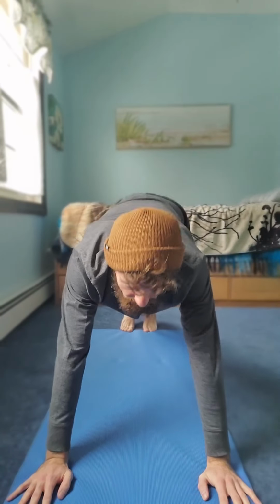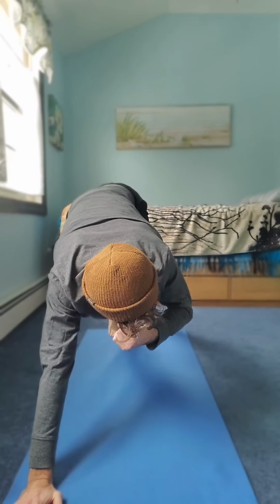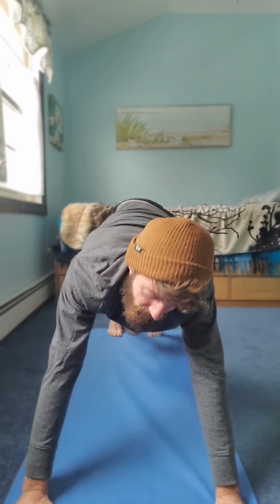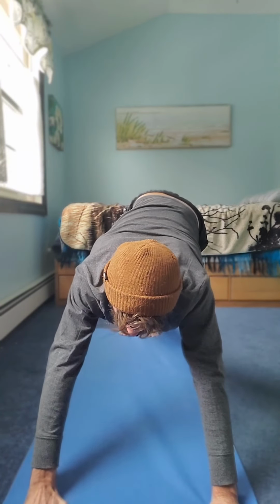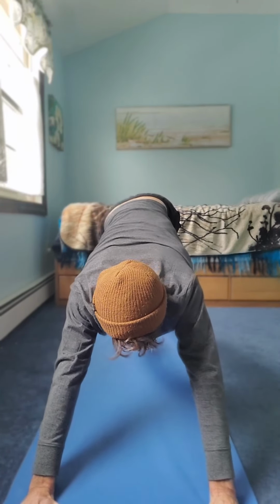And I like to inflect my spine left and right really gently, just opening myself up. Great job. And then tucking our toes, sending our hips up to the sky for downward facing dog. And that right there is a full vinyasa. One of your most classic vinyasa flows. And let's do it again.